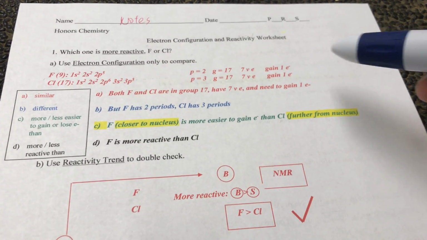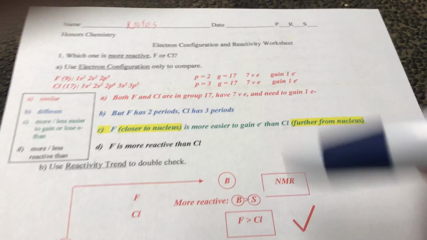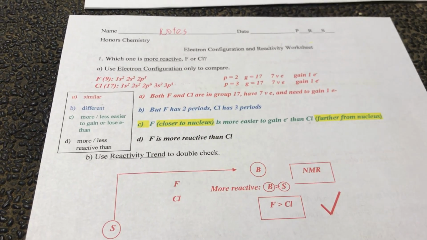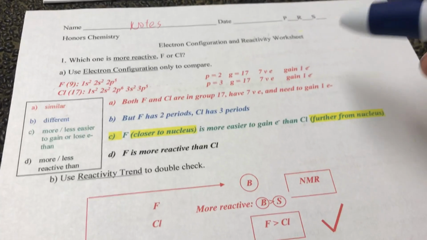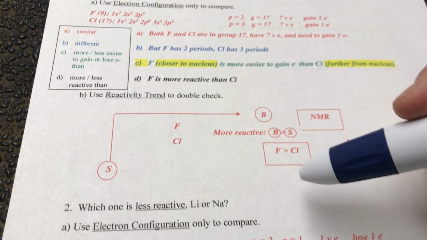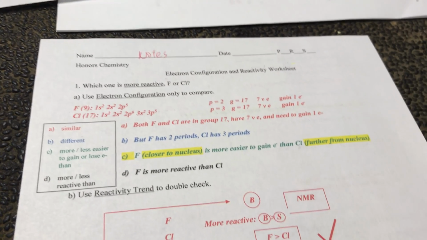Alright, in this worksheet, I'm going to talk about the electron configuration and reactivity worksheet. In this worksheet, there are different kinds of questions I would like to go over. Some of them will be comparing which one's more reactive or less reactive, or even comparing a noble gas with a metal or a noble gas with a non-metal.